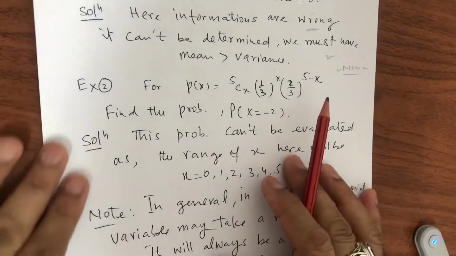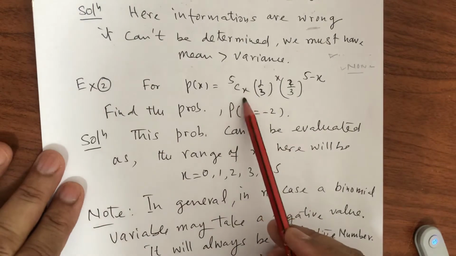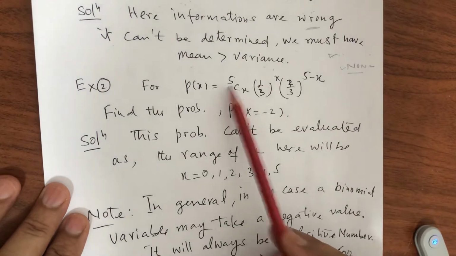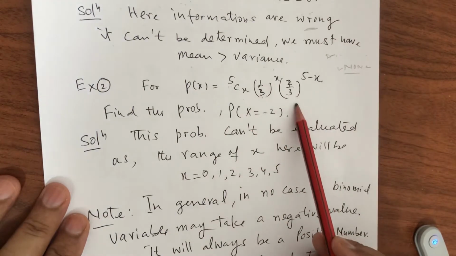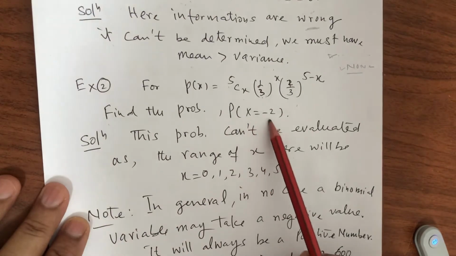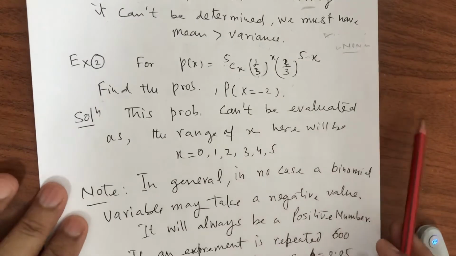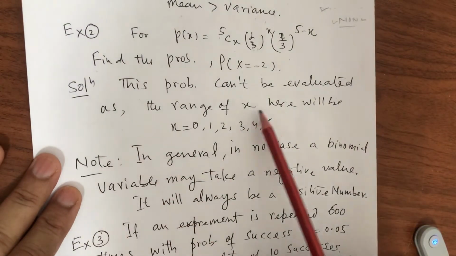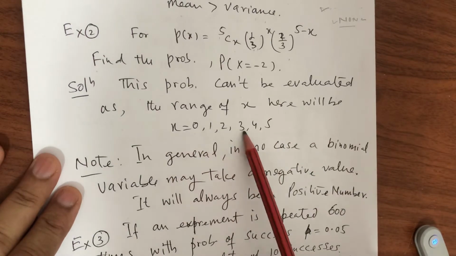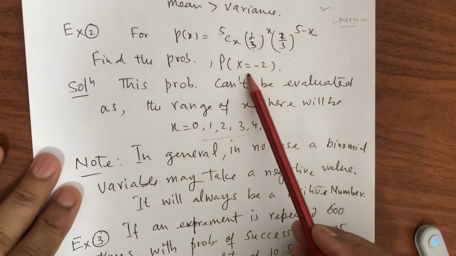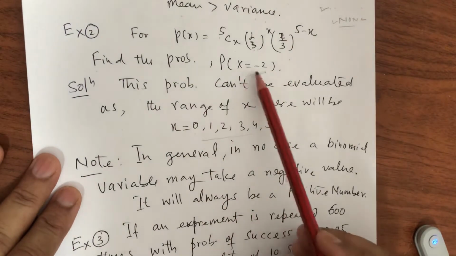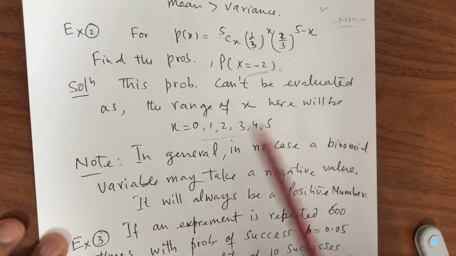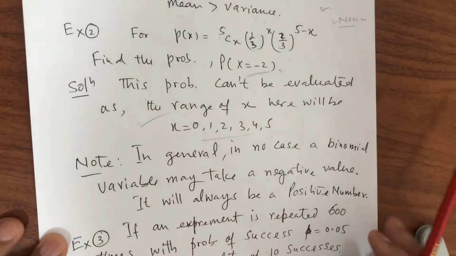Okay. P(x) is equal to 5Cx, 1 by 3 power x, 2 by 3 power 5 minus x. That is, n is 5, p is 1 by 3 and q is 2 by 3. Find the probability that x has value minus 2. Again, the question is wrong. This probability cannot be evaluated, as the range of x here will be 0, 1, 2, 3, 4, 5. X is not going to have a negative value, not the value minus 2. So how can we calculate the probability? This question is wrong. The answer is that this probability cannot be evaluated.